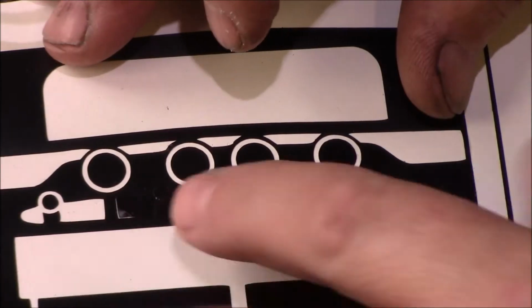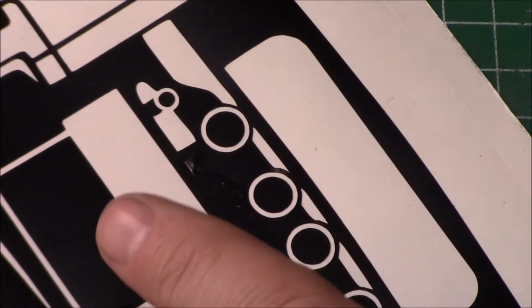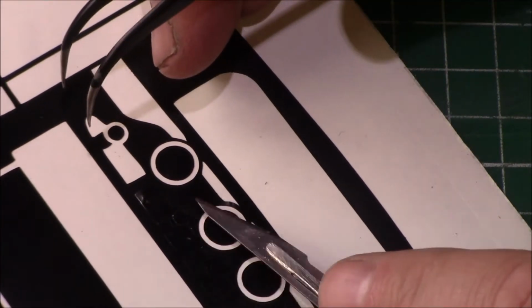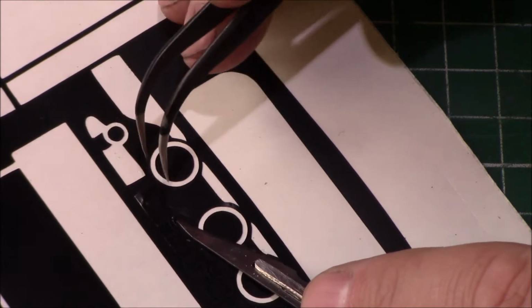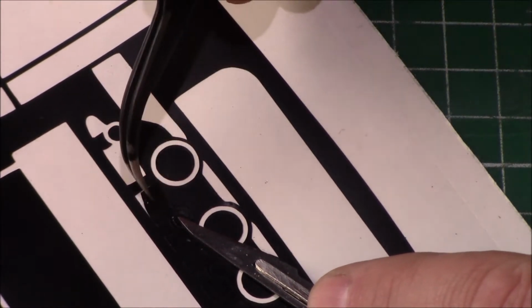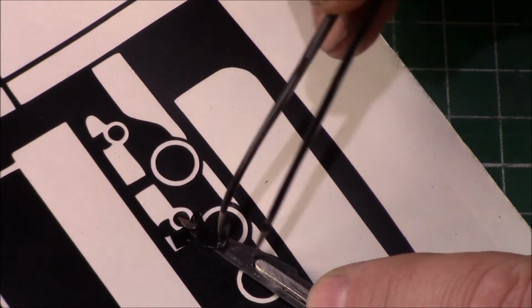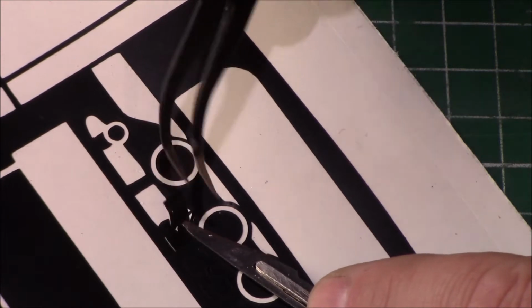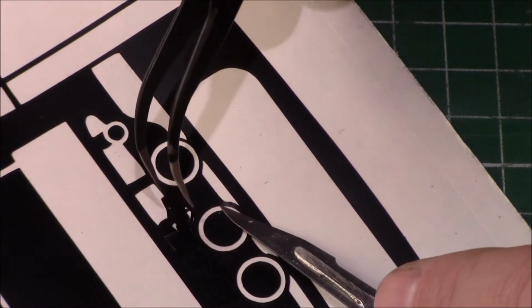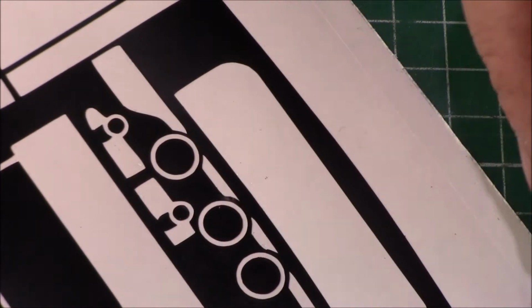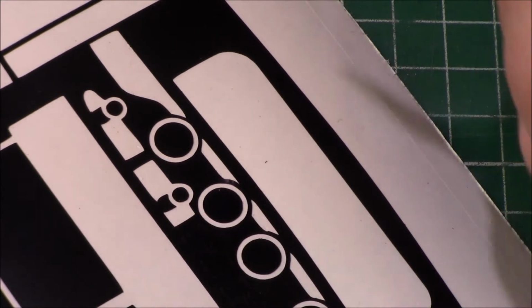So, let me turn it so I can show you. Right, so now I would push the knife gently, not hard, because you don't want to mark the vinyl, on the bit you want to leave behind, and tease the vinyl around it, and there you go. See, told you all, it was very easy.